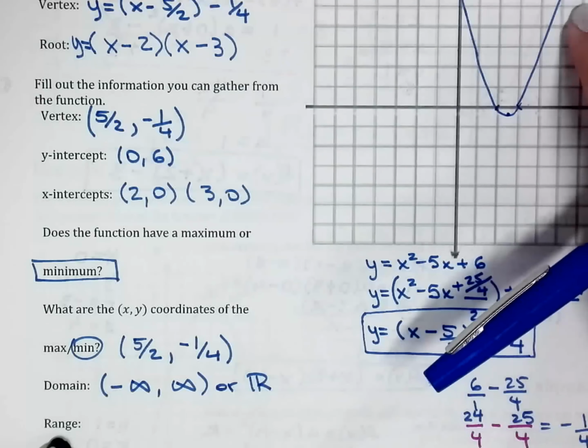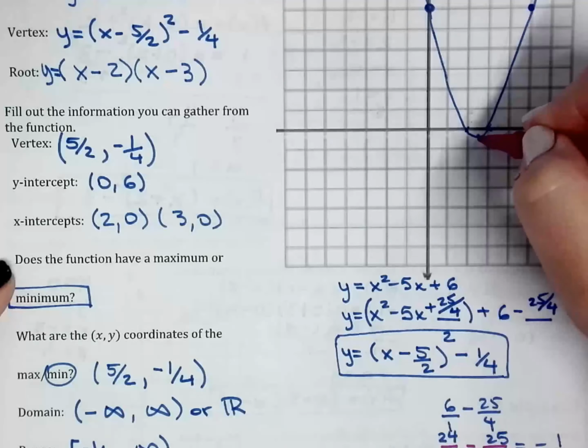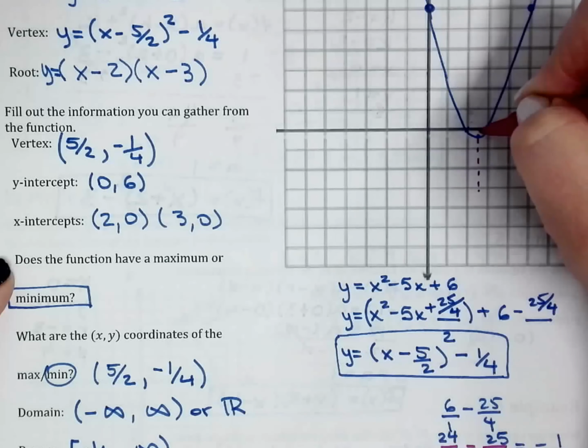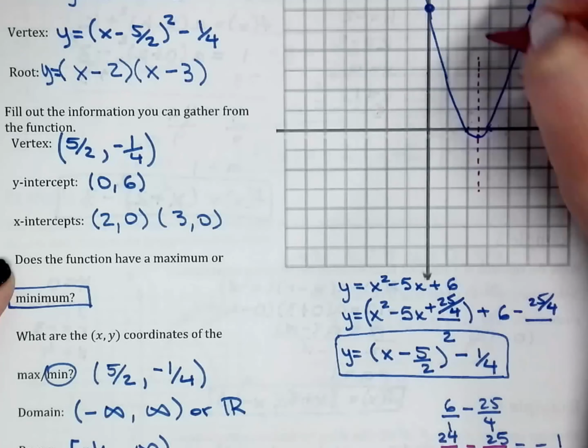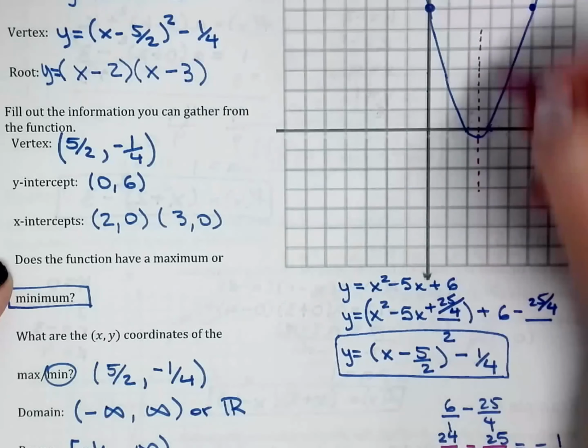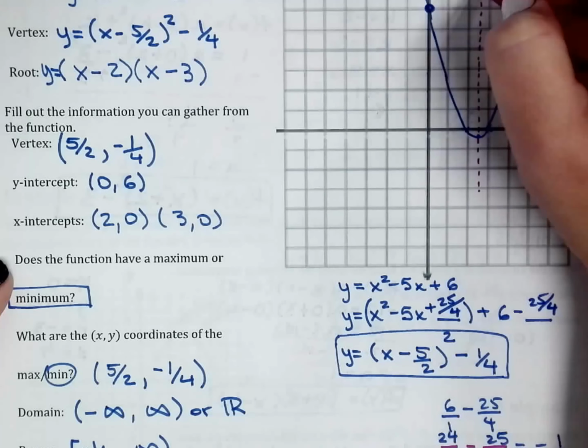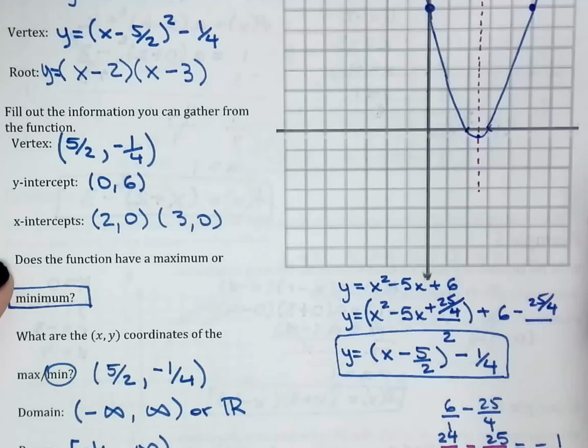The axis of symmetry is the line that cuts the graph in half, and it goes through the vertex. So it's that line right there, and it's an x equals line. X equals whatever this x of the vertex is, and it's at 2.5 or 5/2, either way.